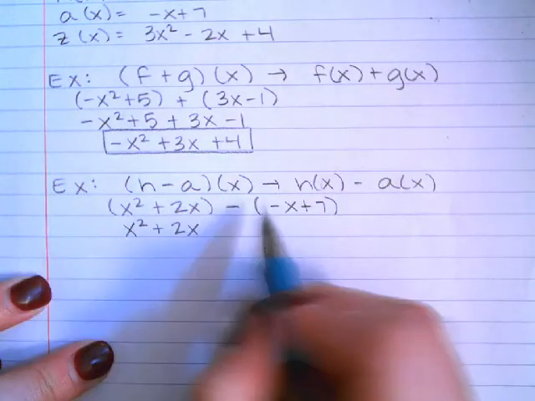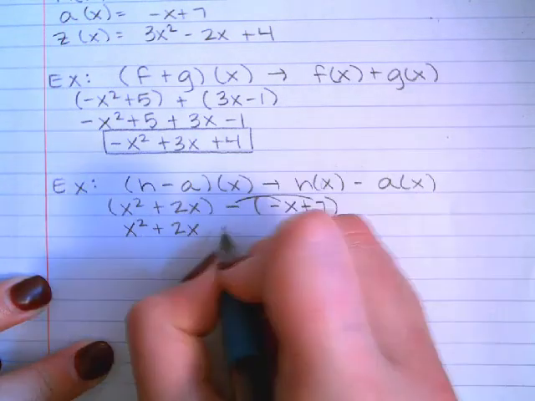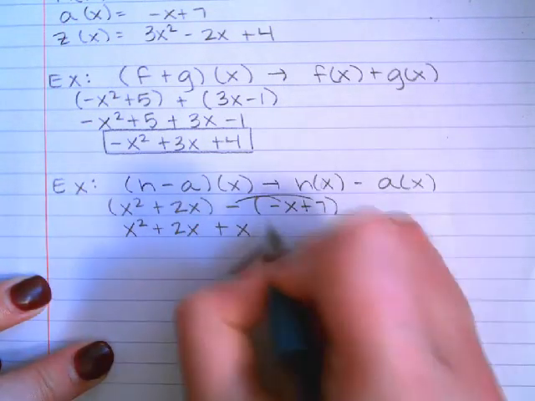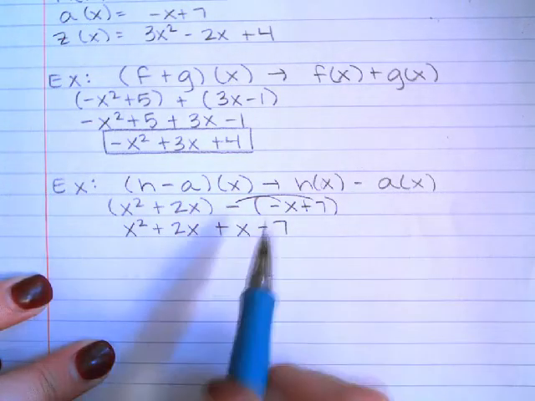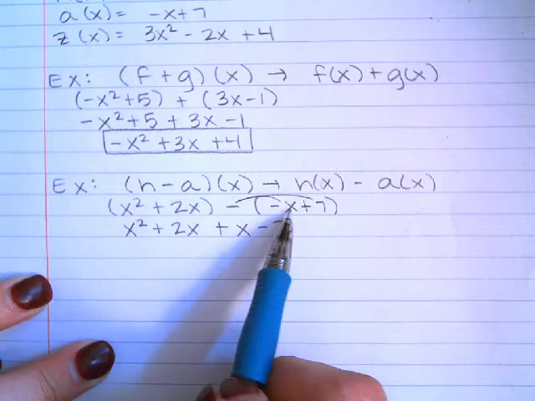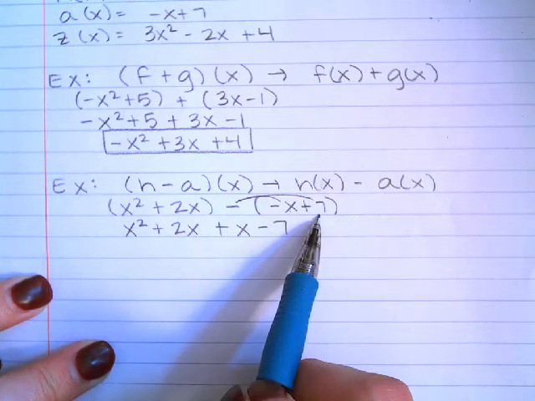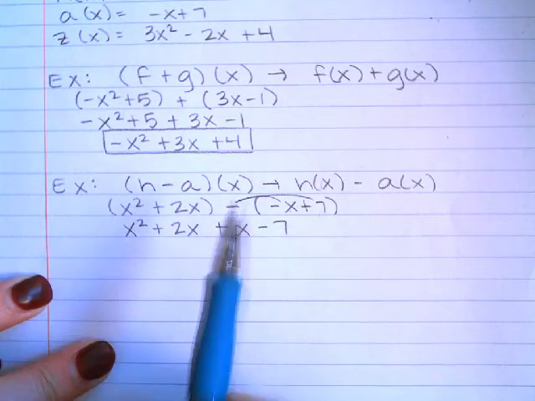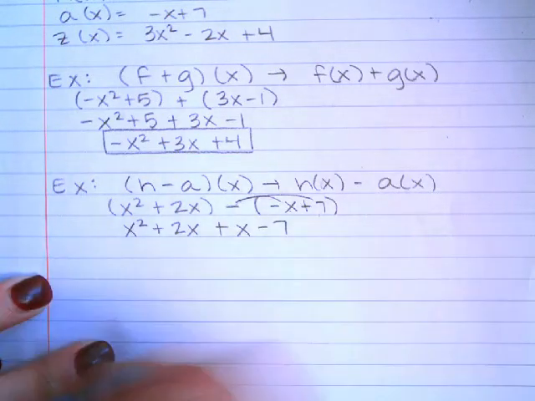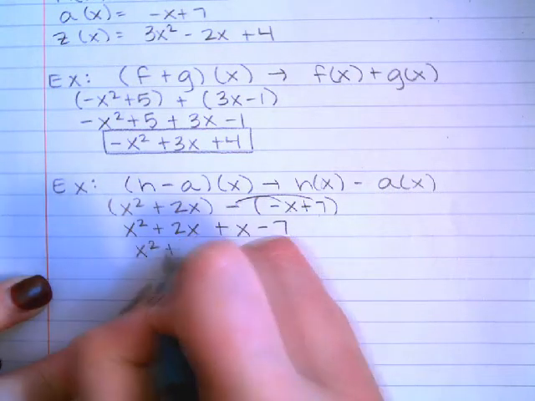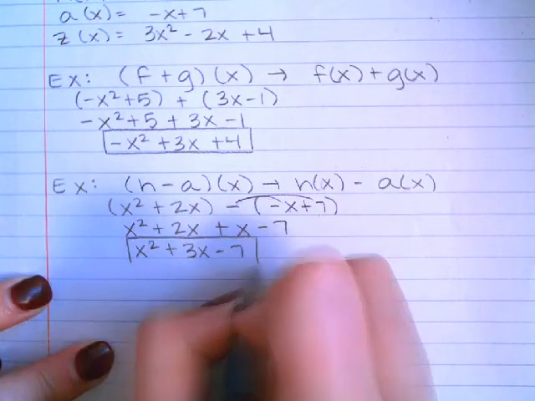With the second set, we do have a negative to distribute. And the common mistake that I've seen students make, especially this year, especially these classes, is taking the negative and subtracting the first term, but not subtracting the second term. I see lots and lots and lots of students do that. So make sure when you do a subtraction problem that you're subtracting both terms. So x squared plus 3x minus 7 is our answer.